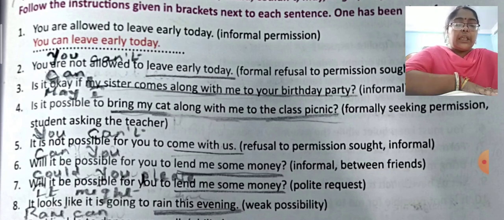Now, number 5. If you bring your cat, it is not possible for you to come with us. So, how will you refuse? Refusal to permission sought. You cannot come with us.